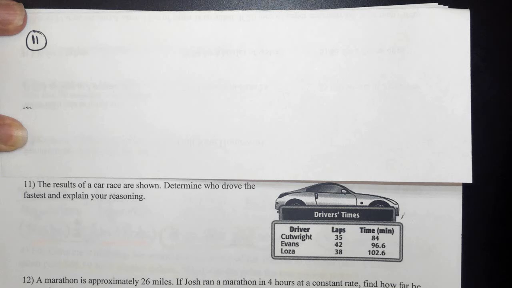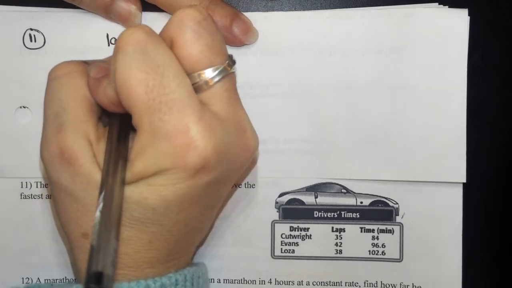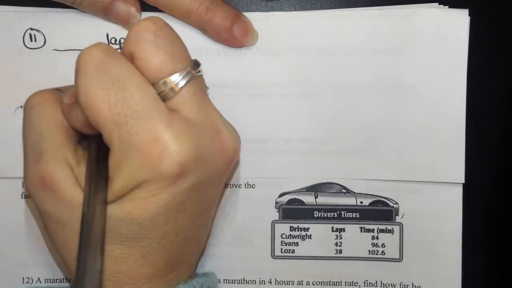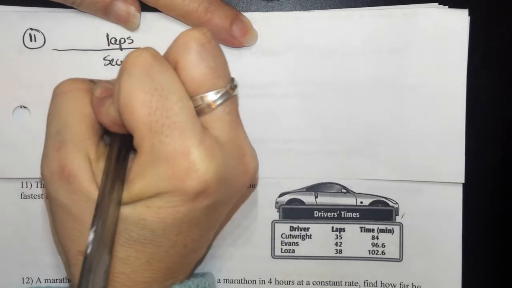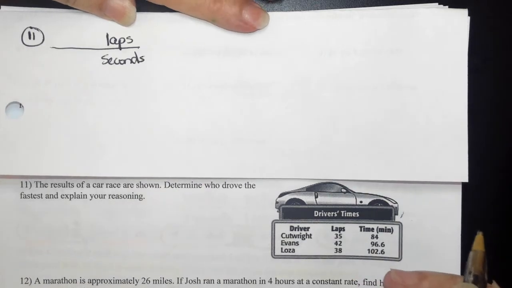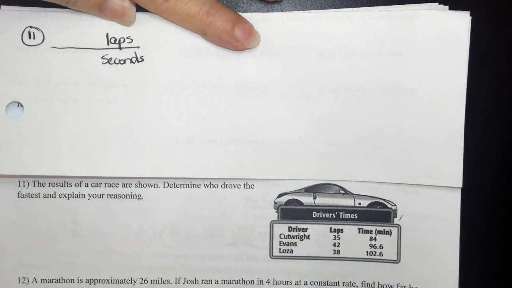So you said you wanted to do it. I'm trying to think of how you said it. Laps per second. Okay, so that means I'm going to put the laps on top and seconds on the bottom. Now, each driver's got to be set up this way. So I'm going to pull out the first one, and I'll just put a C next to it for Cutright.